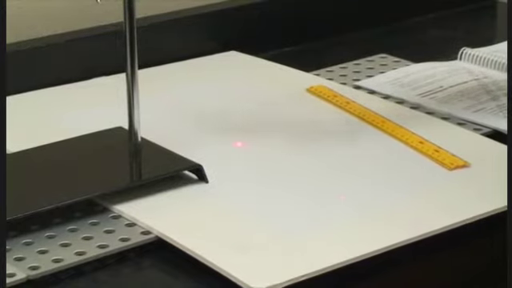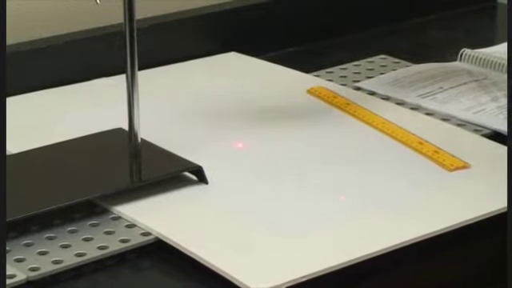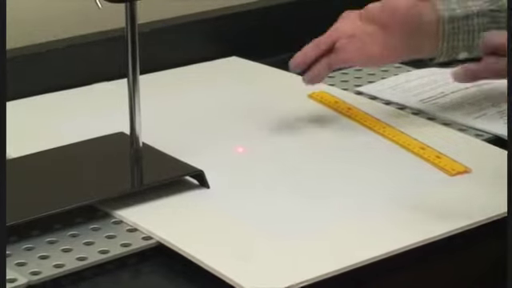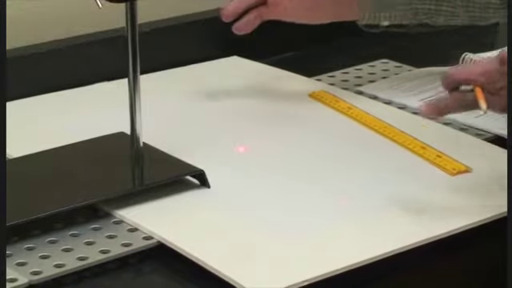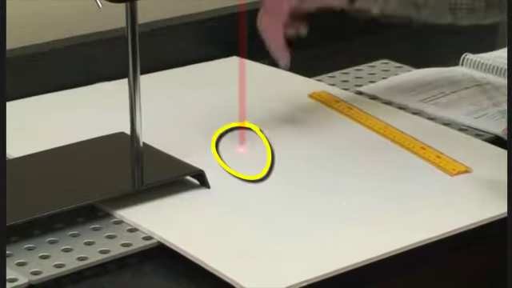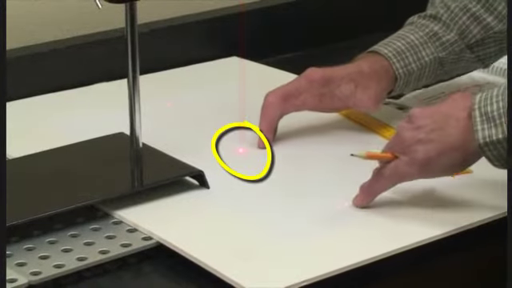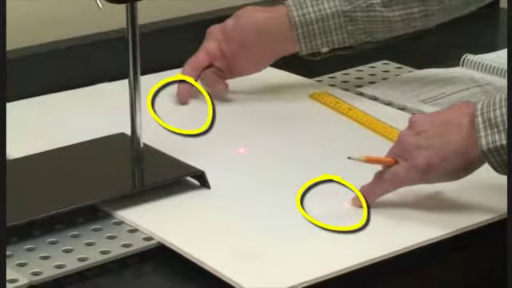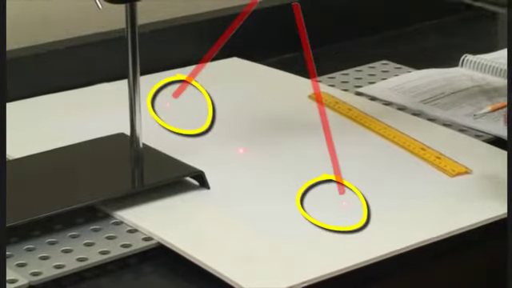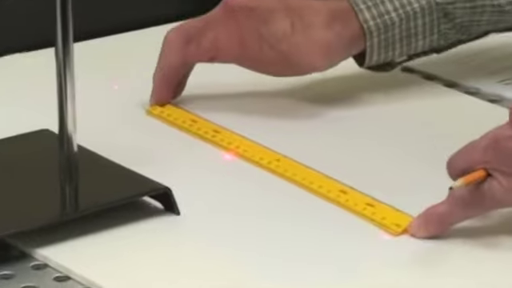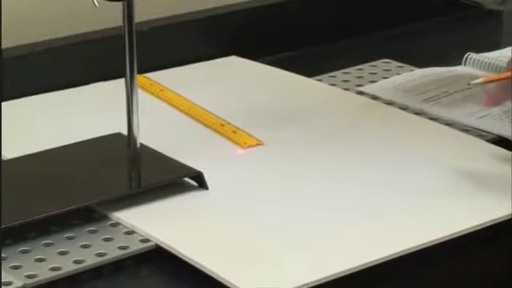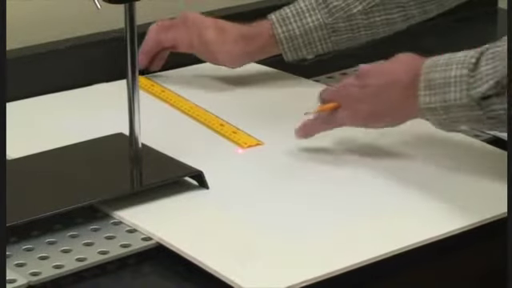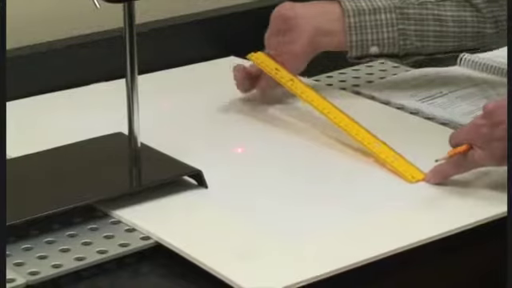However, if the diffraction grating is not perfectly horizontal above the paper, then the spacing of the dots in the diffraction pattern on the paper will be non-symmetrical. The center dot, which is the beam going straight through the diffraction grating, will not be equally spaced from the two patterns on either side. So measure with your ruler and be sure that they're both equally spaced. That will tell you that the diffraction grating is perfectly horizontal. So now we're ready to measure.